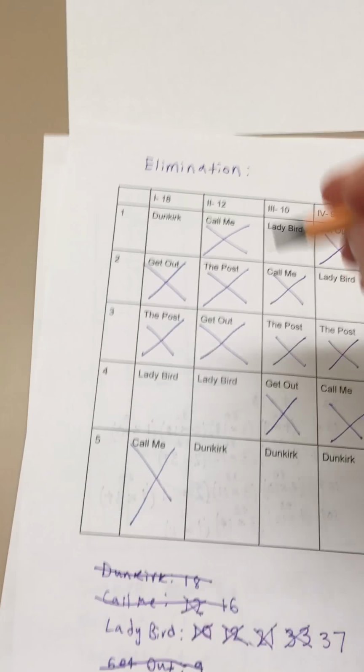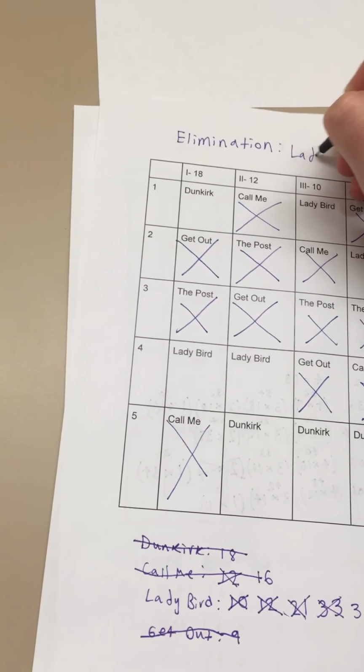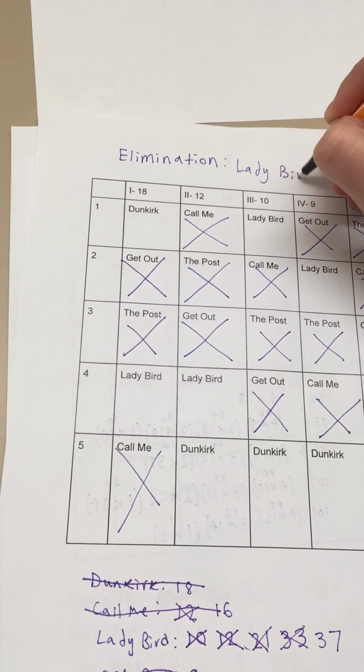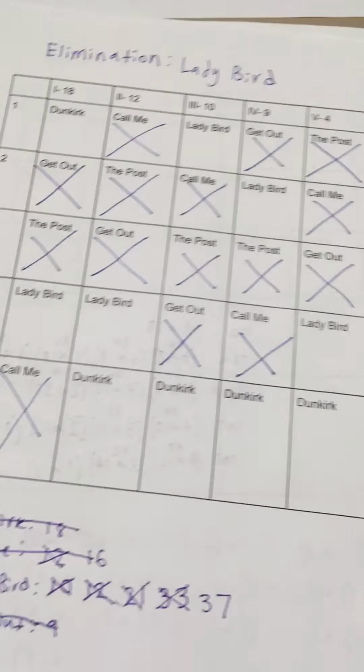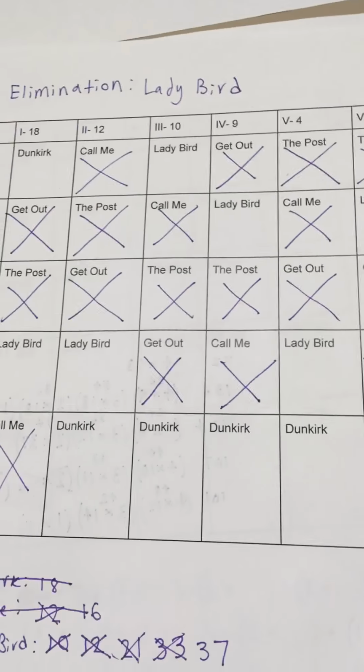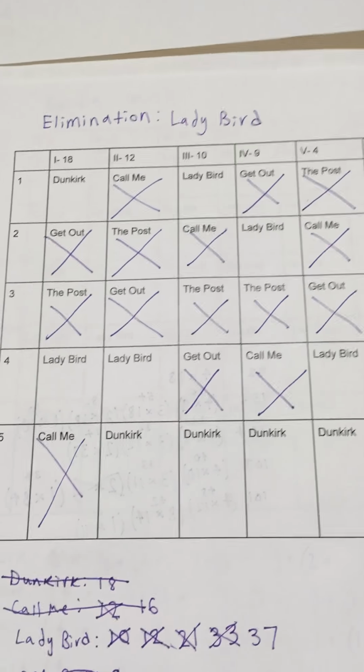And when we do the elimination method, Lady Bird wins Best Picture. It's all about what would your next top choice have been once you eliminate the least popular choice.